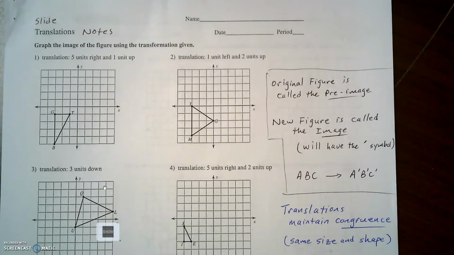So here we are moving on with our transformations. The three that we will talk about, well, actually there are four, but the first three are translations. That's the slide. That's what this video is about. Then there are two more, the rotation and the reflection. And they should have shown up on that last assignment where you just had to identify them.